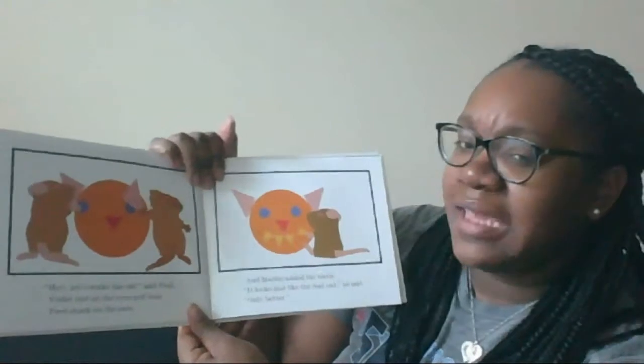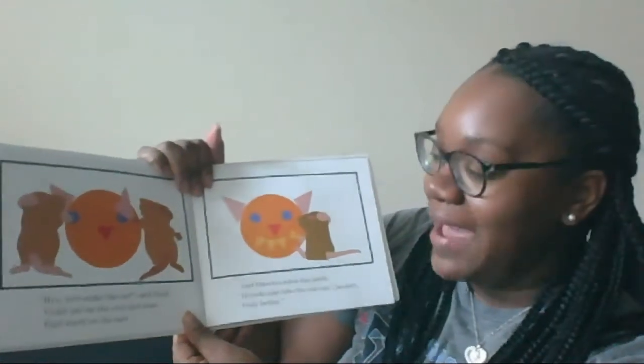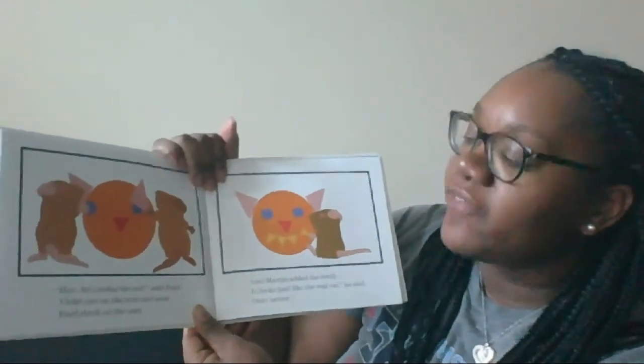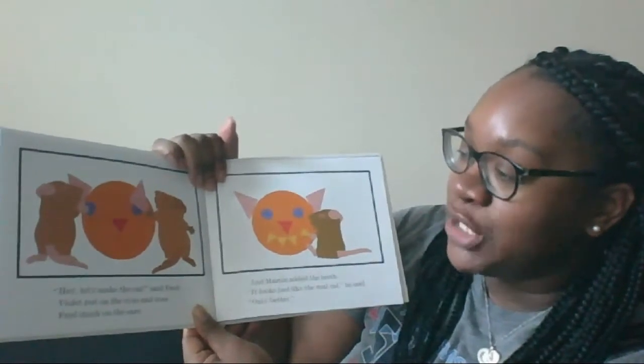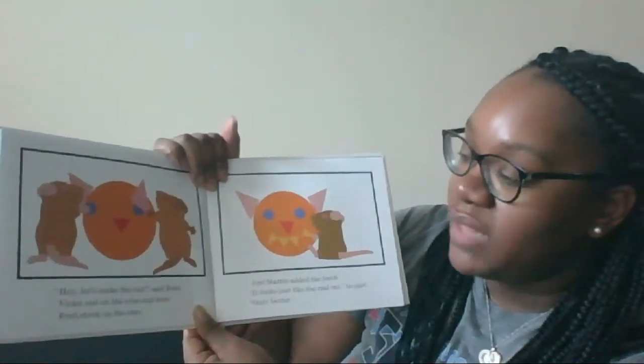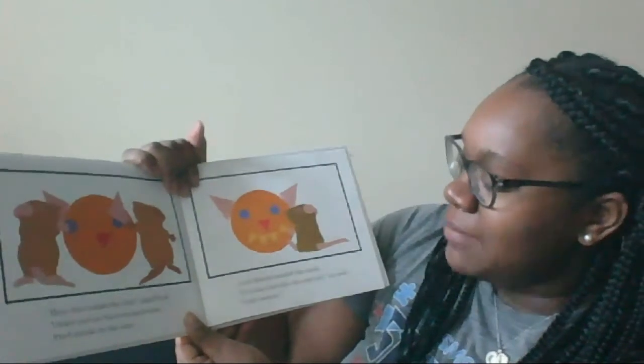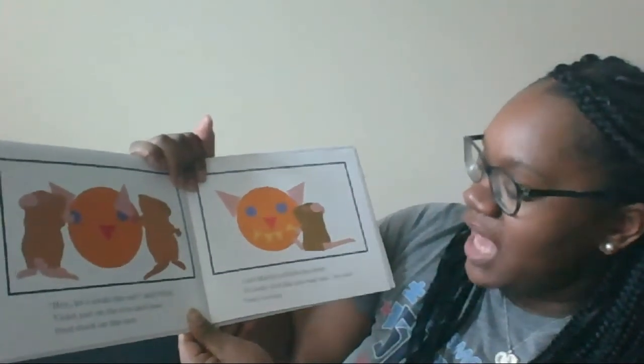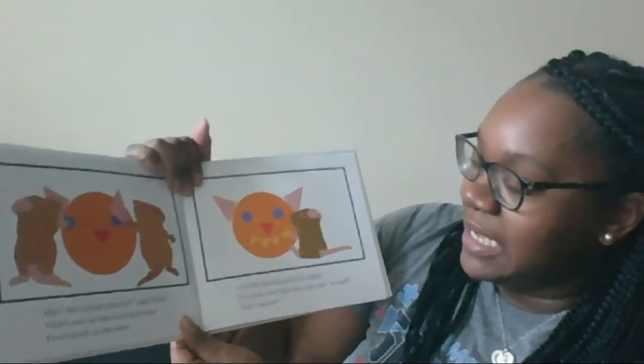Hey, let's make a cat, said Fred. Violet put on the eyes and nose. Fred stuck on the ears. And Martin added the teeth. It looks just like the real cat, he said, only better.